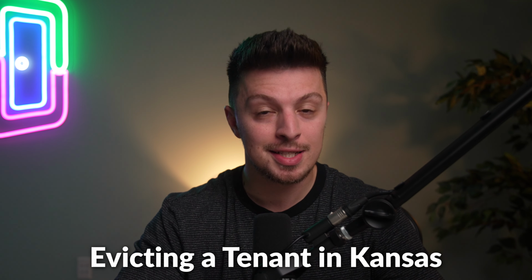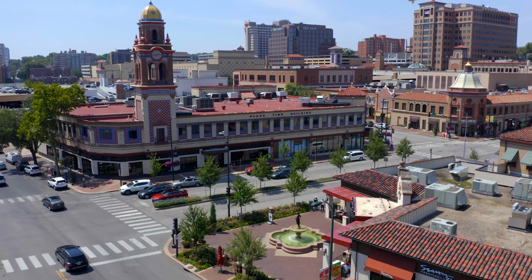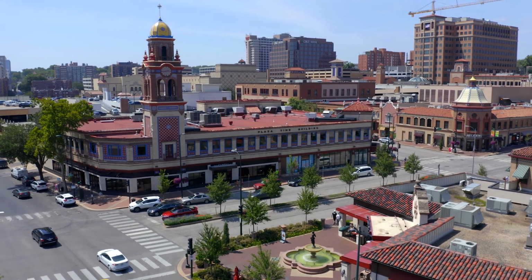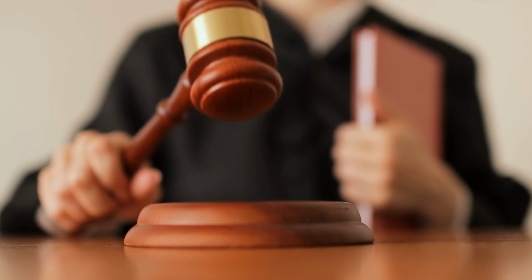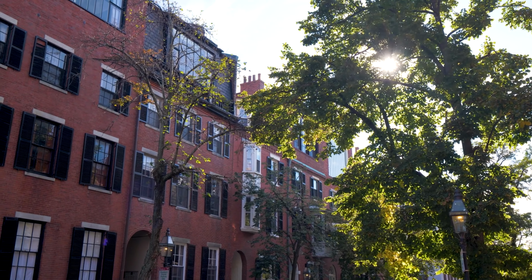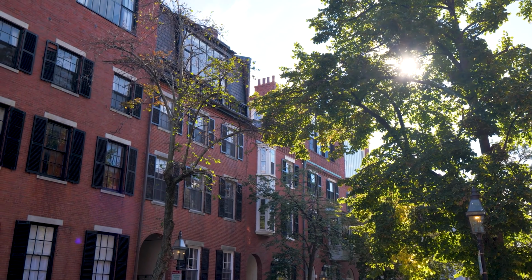Evicting a tenant in Kansas is never something that you want to do, but if it's what's necessary for your rental business, making sure you follow the right legal process is super important. If you try to evict a tenant for an invalid reason, or you lose the court case because of lack of evidence, you could face fines and may be forced to allow the tenant to remain inside the unit, which is something that we definitely don't want. And this can happen even if they violated their lease.